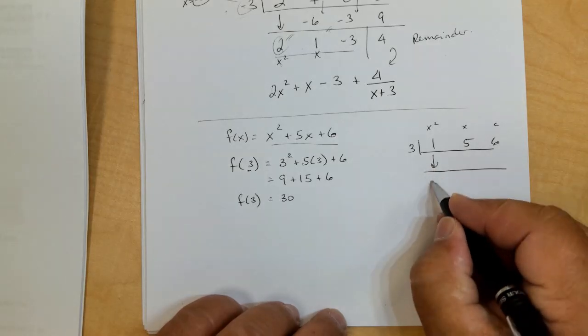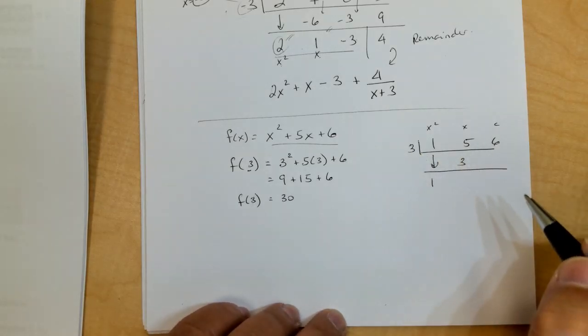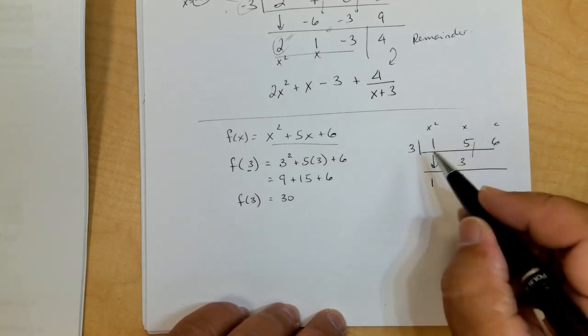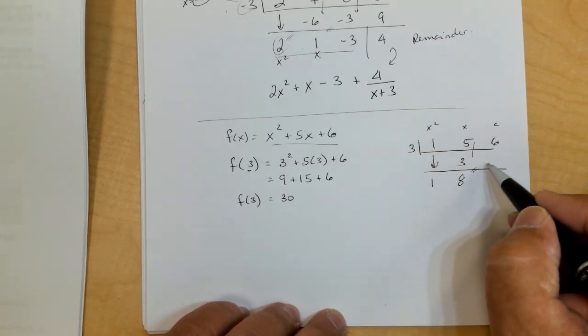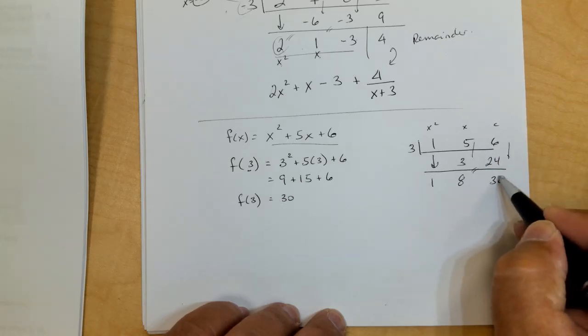And the first term is 1. 3 times 1 is 3. 5 plus 3 is 8. 8 times 3 is 24. 24 plus 6 is 30.